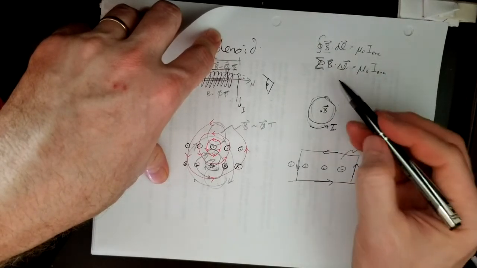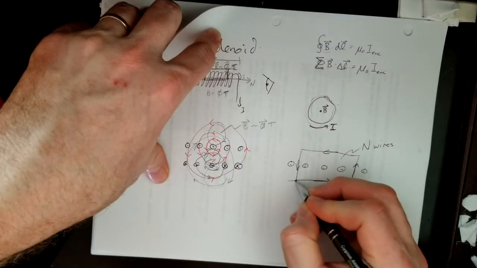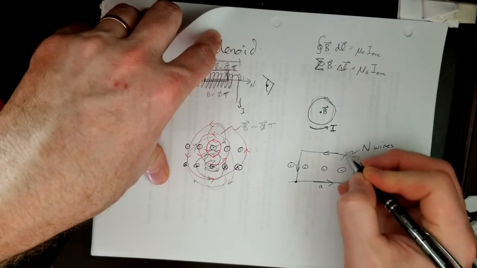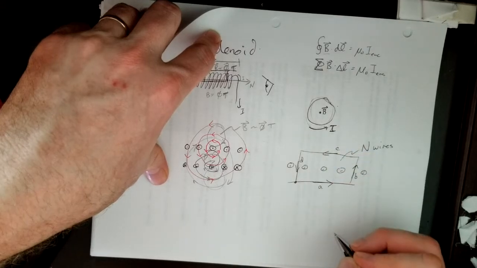Since it's a closed loop, I need to start someplace and end someplace. So I'm going to start here. This is going to be side a, side b, side c, and side d.